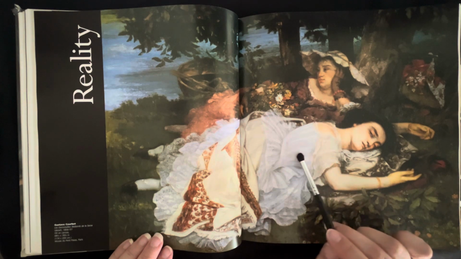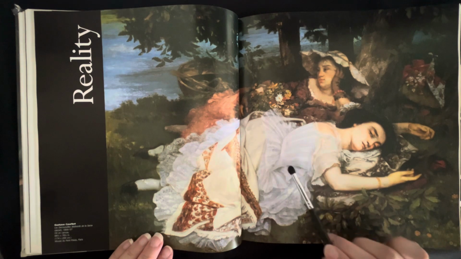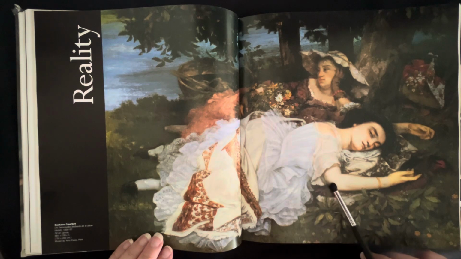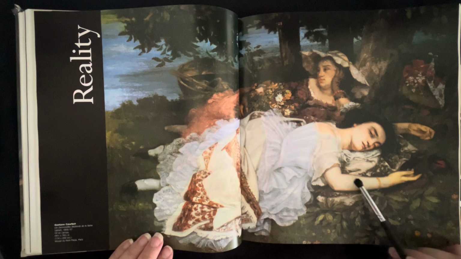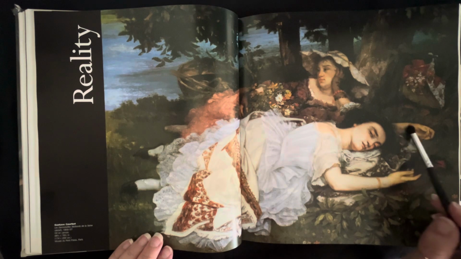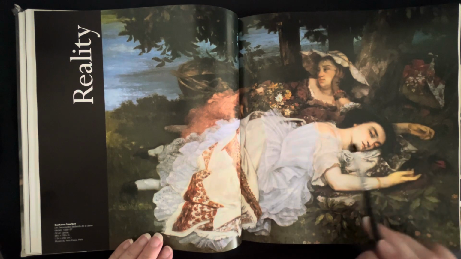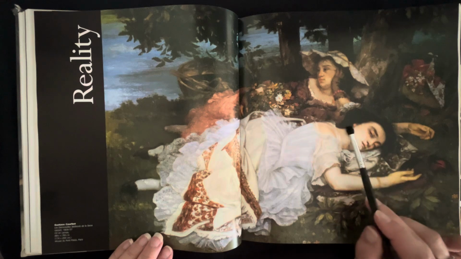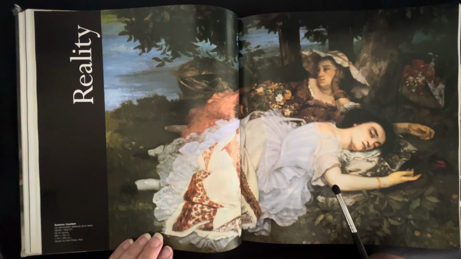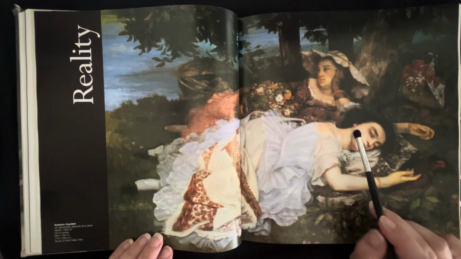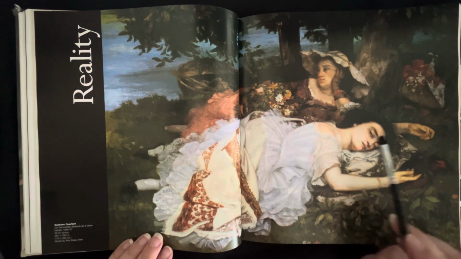We have this reclining figure here, and the ultimate relaxed pose. Looks quite at ease, I guess would be the best way to put it.